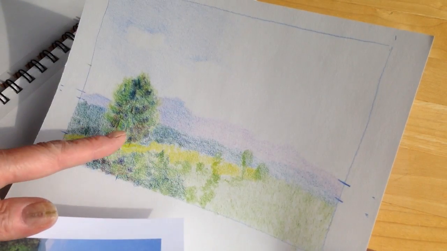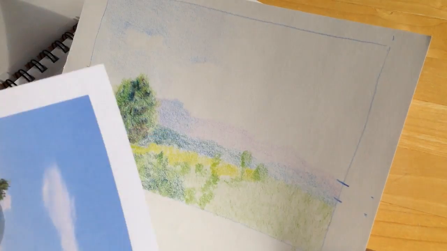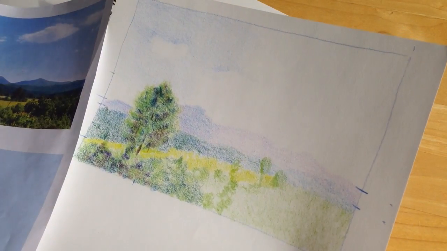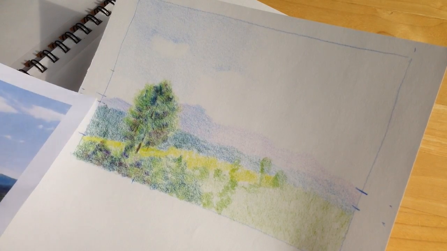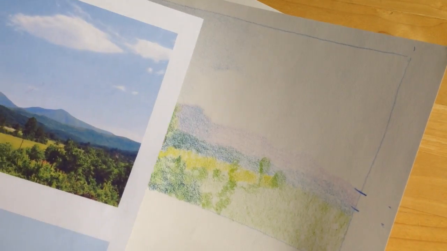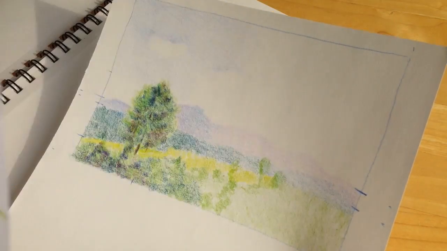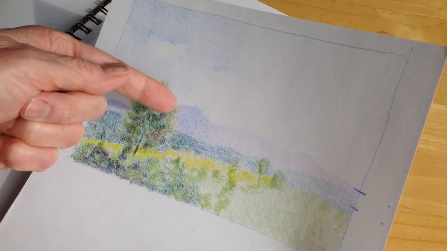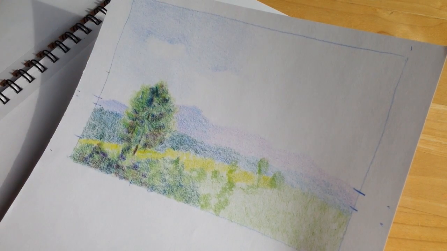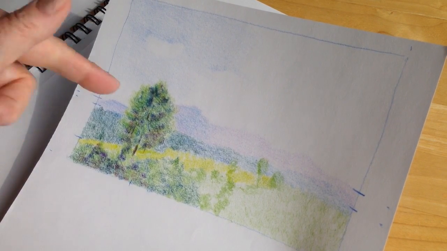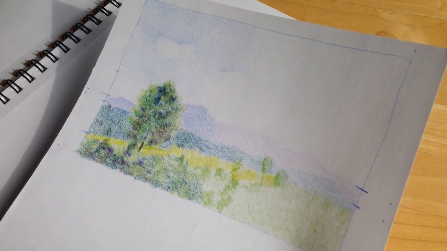If I was doing that, I would need to do a more detailed sketch, but I would keep the lines very soft. But I'm not concerned about that, and I'm confident that I can reproduce these shapes well enough if I just give myself some little guidelines. And then I did the tree. I just did some very rough markings just to show where the tree cuts into the mountains there, but I didn't do any detail there.